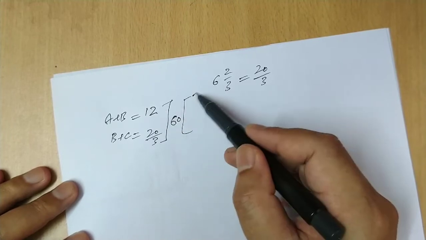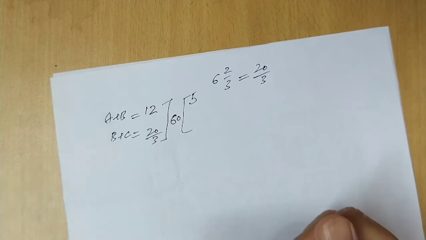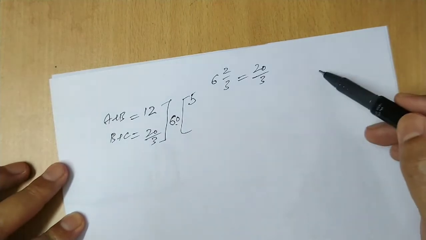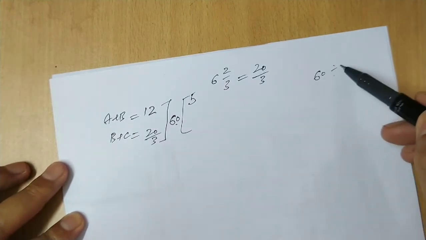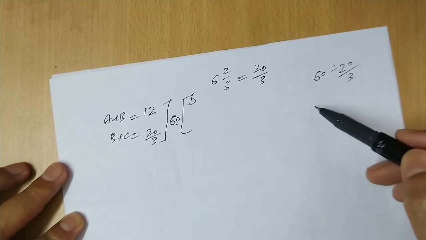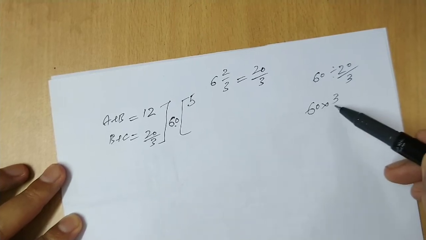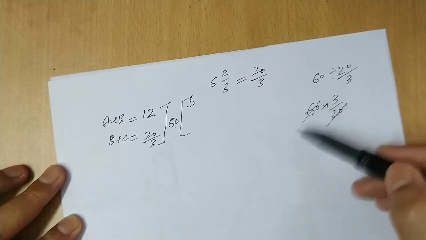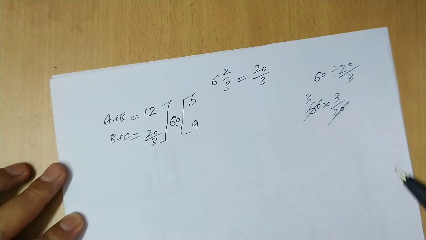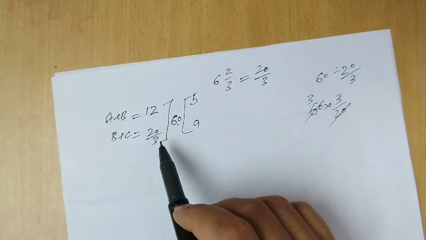60 divided by 12, we get 5. Now 60 divided by 20/3. So if we look at this, if we multiply, we will get 3 into 3 is 9. So this is the method which we need to follow when we have the days in fraction.